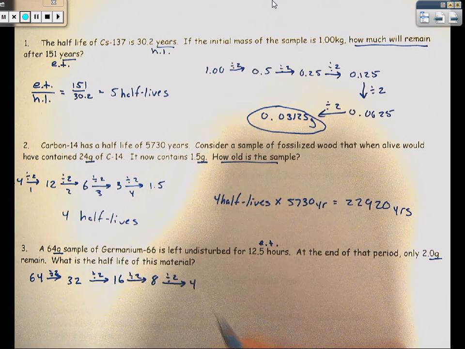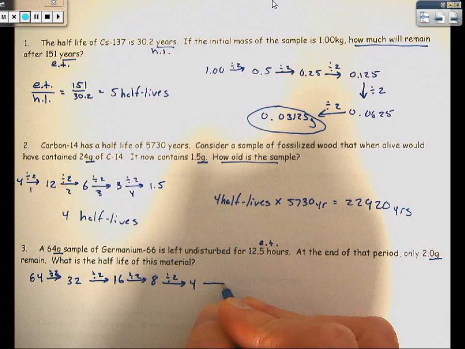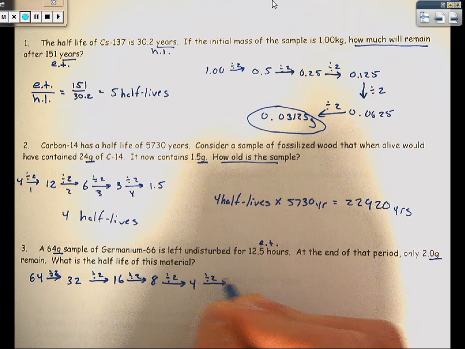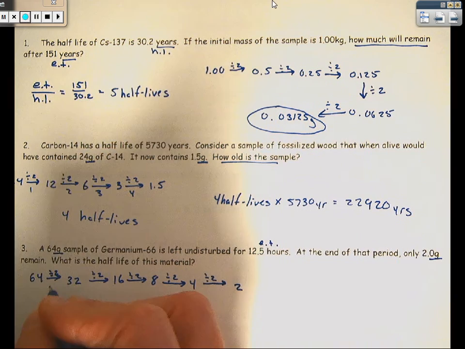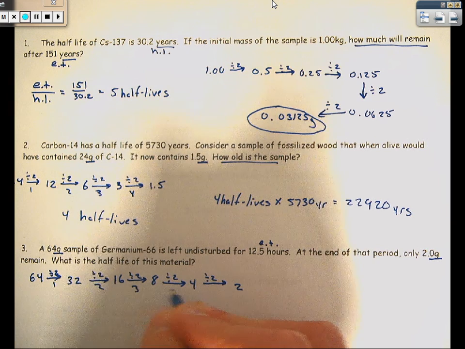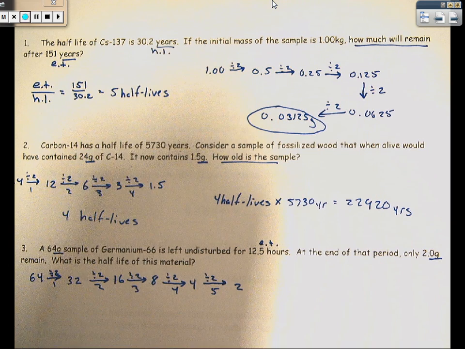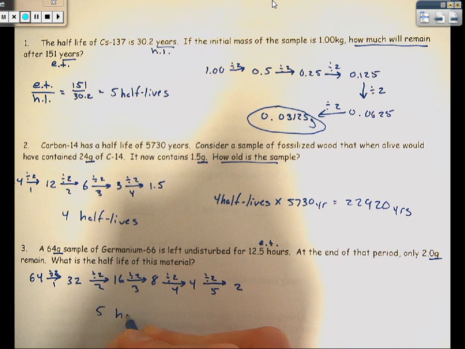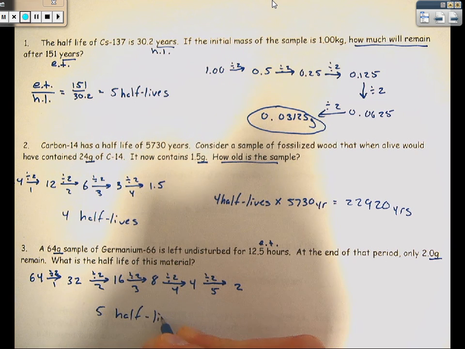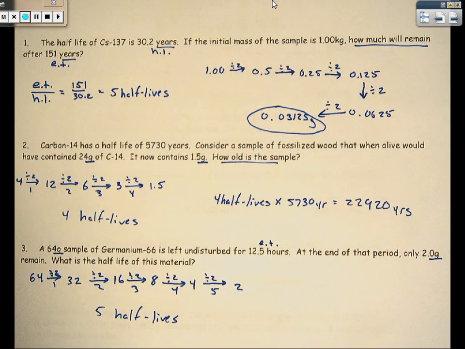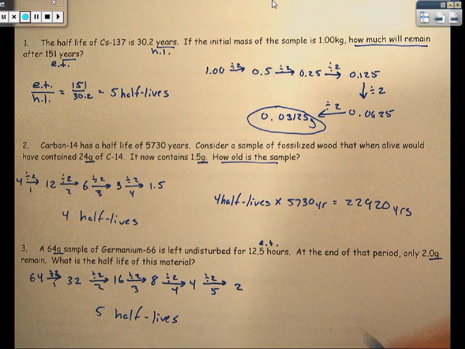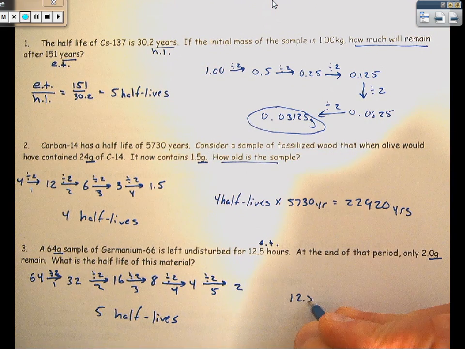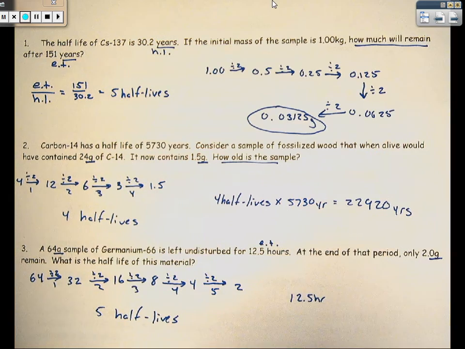We're down to 4. Divide it by 2 again. We're down to 2. 1, 2, 3, 4, 5 times we divided it by 2. We've got 5 half-lives.